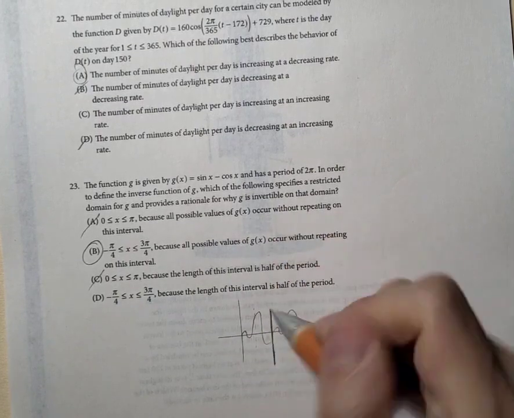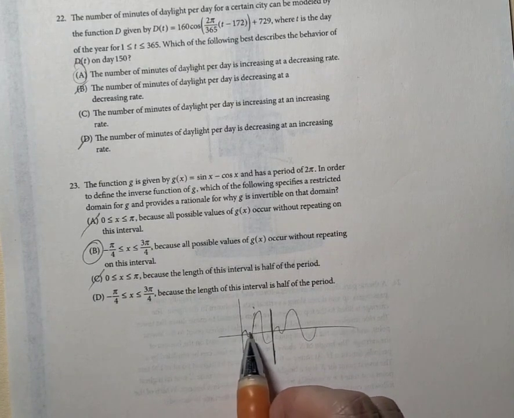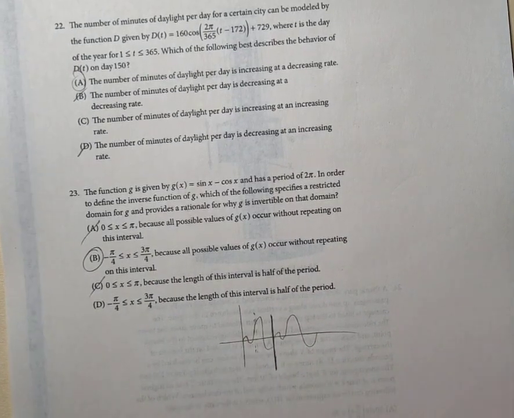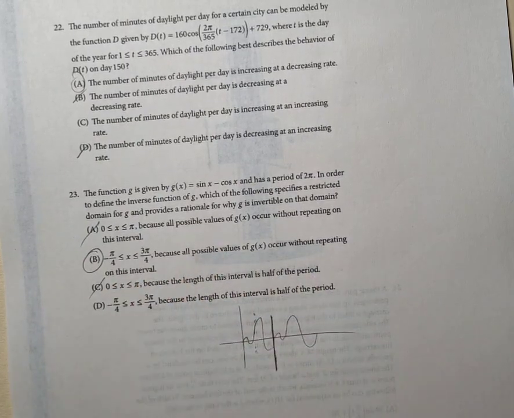So let me draw a solid line here. Half the period is somewhere here, but you can see, even within half the period, it doesn't pass the horizontal line test, right? So this is not a good reason. So this is for sure the reason, though. So the answer is B.